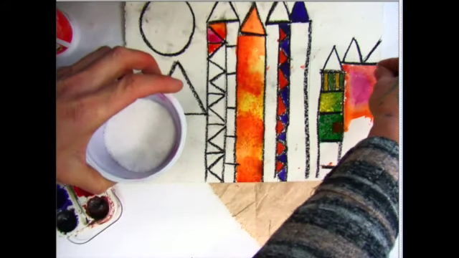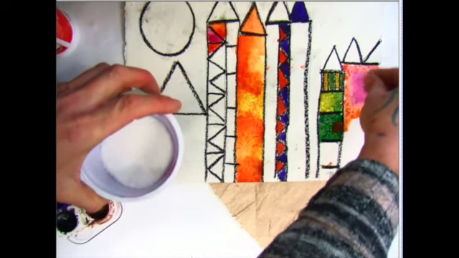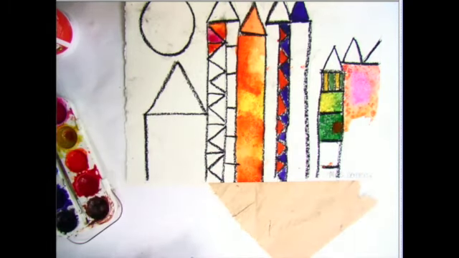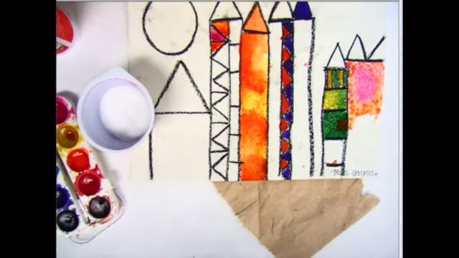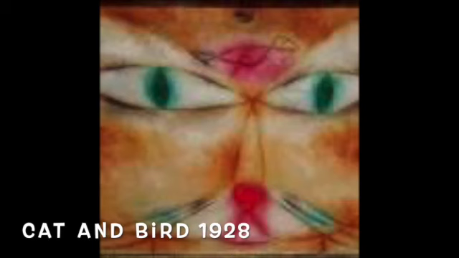You can see I'm sprinkling salt over my watercolors now. So if you are someone who's going to be using watercolors, and you can do this anytime, while they're wet, you sprinkle a little table salt over them, and it makes a really neat texture. So if you have permission to grab some table salt from the kitchen, you can give that a try if you have watercolors. Here's another Klee painting called Cat and Bird.